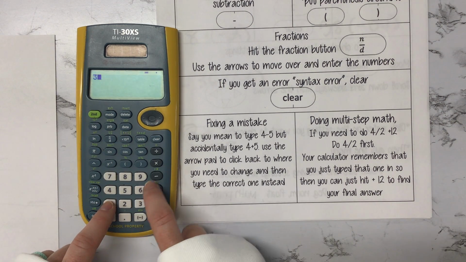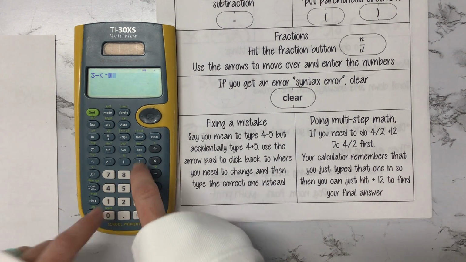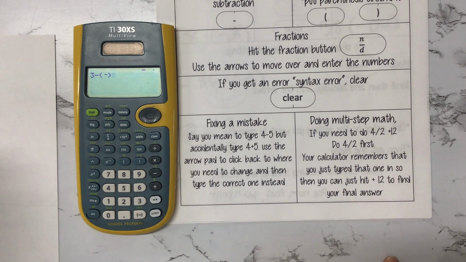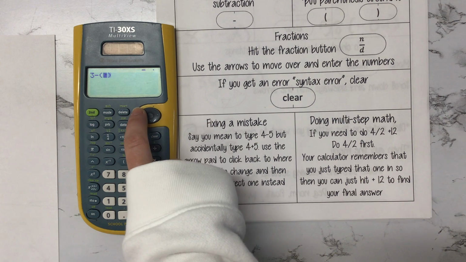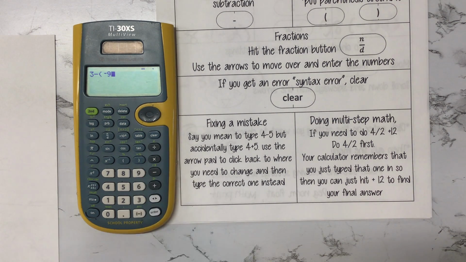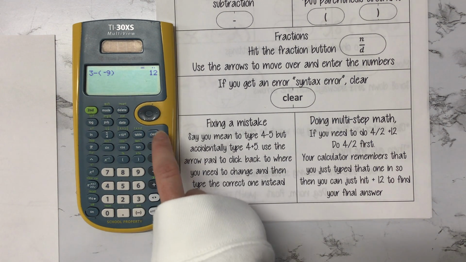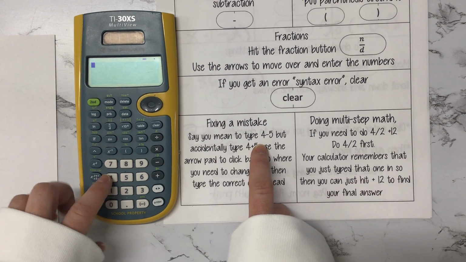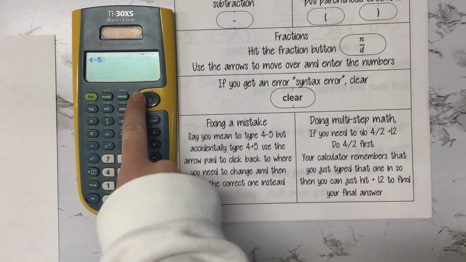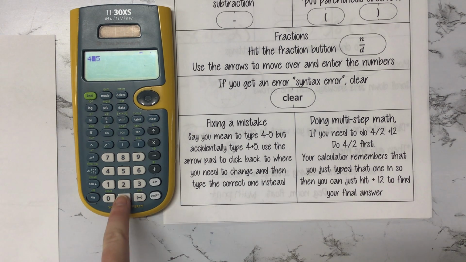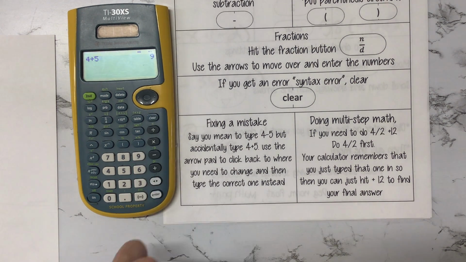Okay? All right, so if you make a mistake, let's say I want to type 3 minus -9. Oh, but I forgot to type the 9. I went too fast. Use this arrow pad, and you can fix it and type, okay? So let's do the example of 4 minus 5. I typed a minus, but I meant to type a plus. So I'm going to arrow back to where I want to fix it and change it to a plus. And then I can just hit enter, and then it did it right, okay?